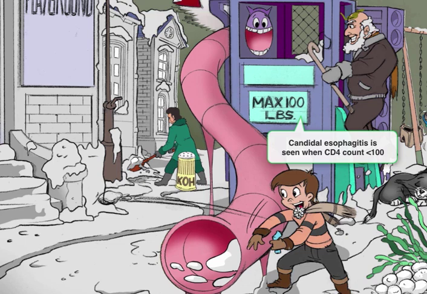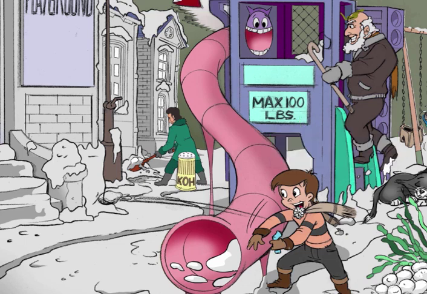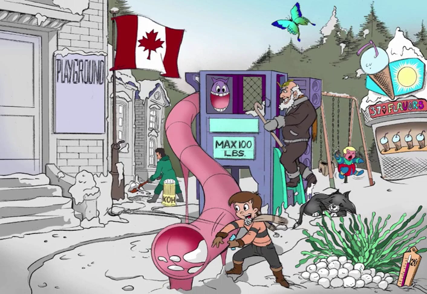This is perfect because slides are obviously built for kids, and a good weight to differentiate between kids and adults would be around 100 pounds. 200 or 400 pounds wouldn't really make sense because those would be some huge adults that you're letting on the slide. So this should really help you remember the number 100. Again, this means that a CD4 count of 100 or less means that the patient is susceptible to Candida esophagitis.